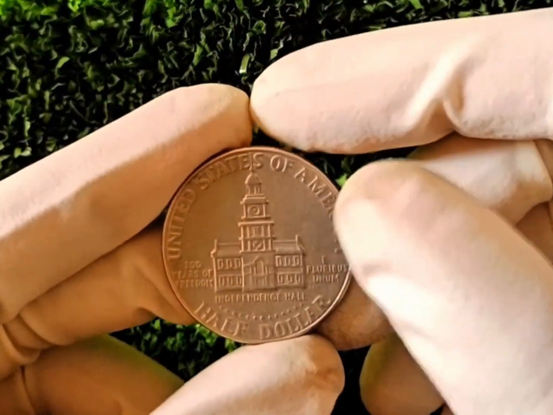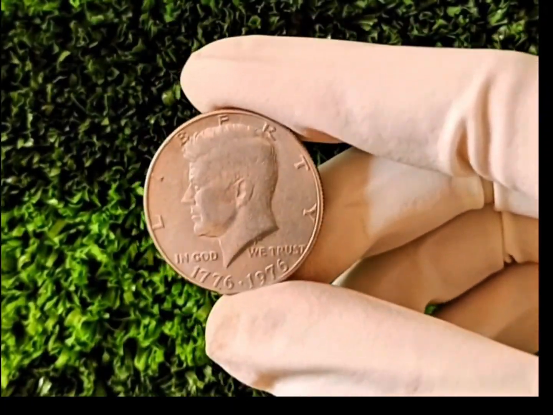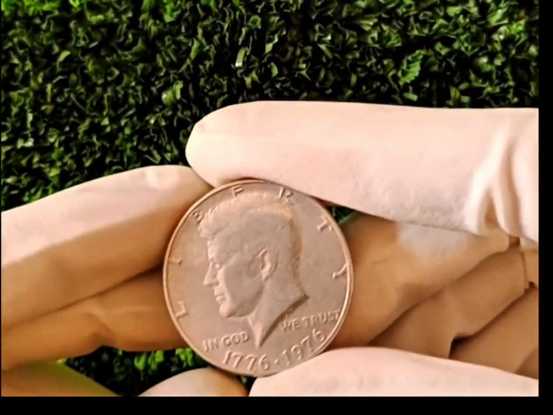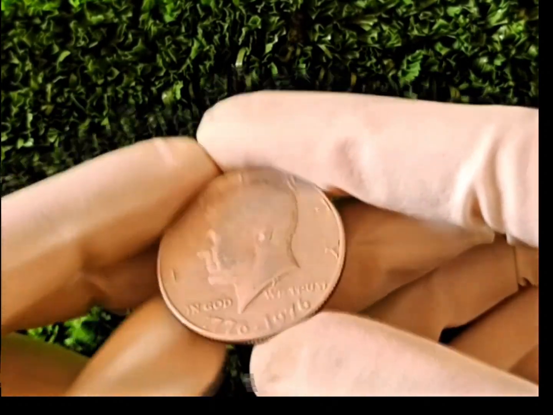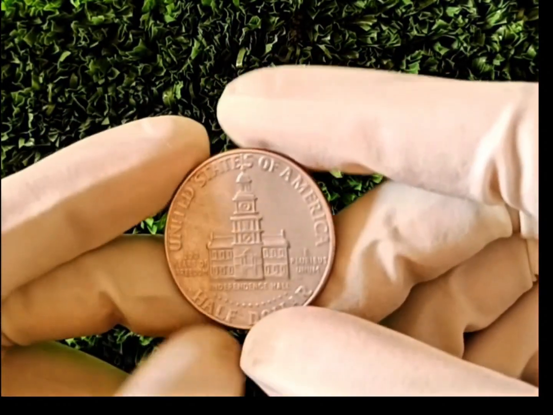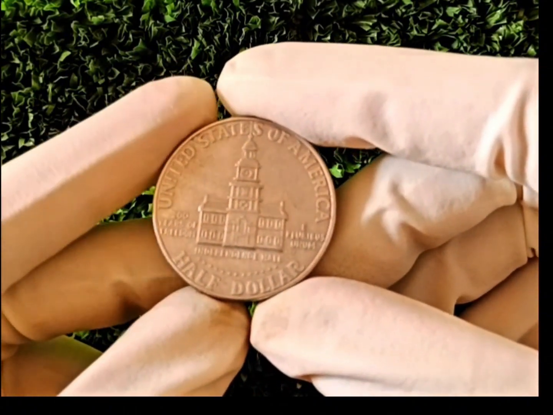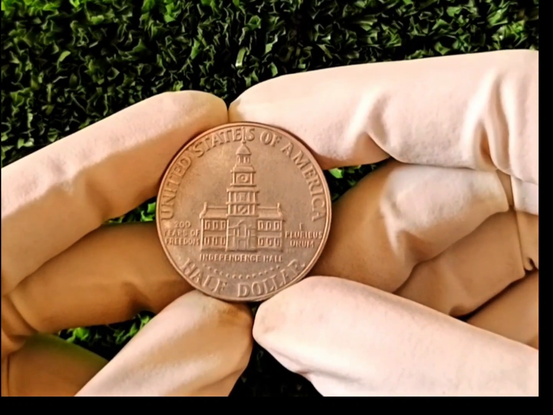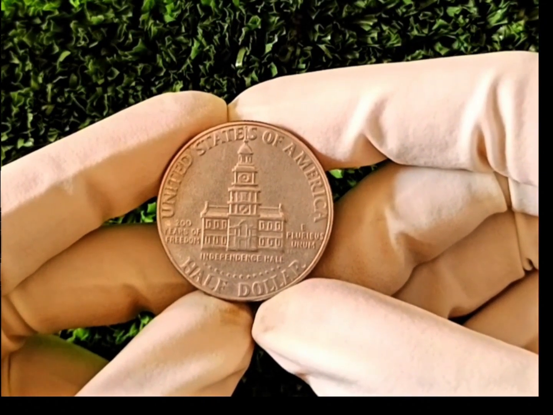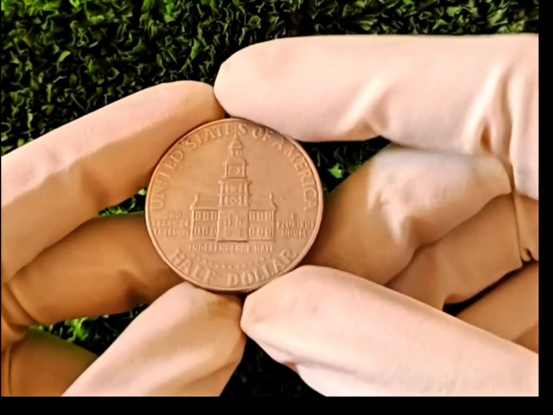To mark this monumental occasion, the U.S. Mint decided to create special commemorative coin designs for the quarter, half-dollar, and dollar denominations. Instead of the usual date, the coins featured a dual-date inscription, reading 1776 to 1976. This special issue of the Kennedy half-dollar saw a unique reverse design, replacing the traditional presidential seal with an image of Independence Hall in Philadelphia.